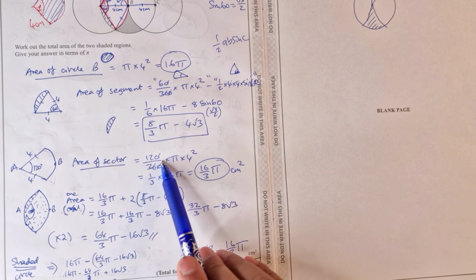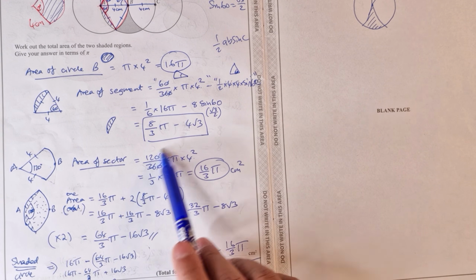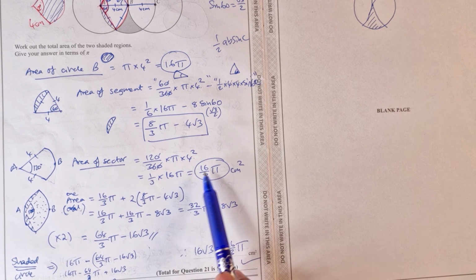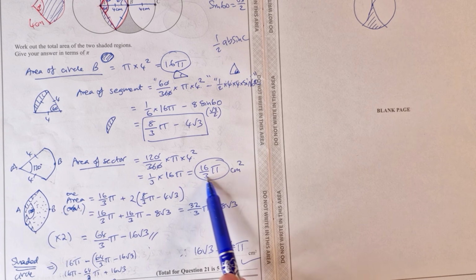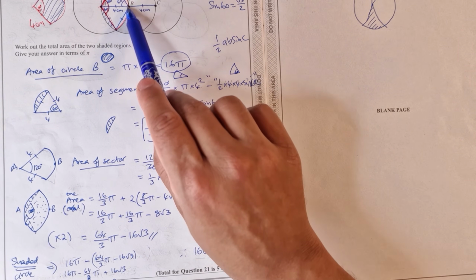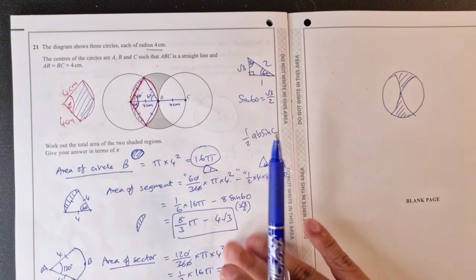Right, so area of sector: 120 over 360 times pi times 4 squared. This all simplifies to give me 1 over 3 times 16 pi, which gives me 16 over 3 pi centimeters squared. So what is this? 16 over 3 pi is the area of all of that.